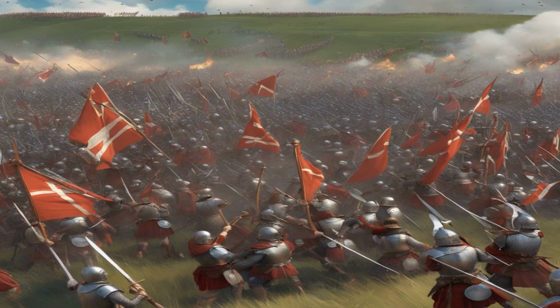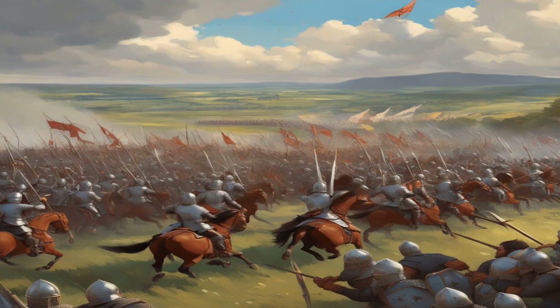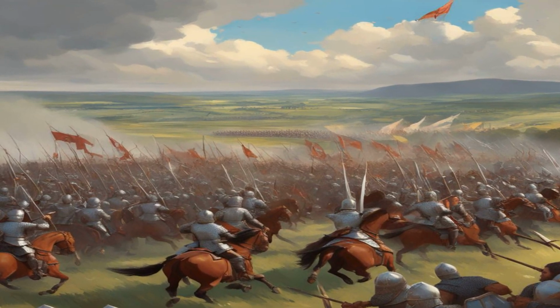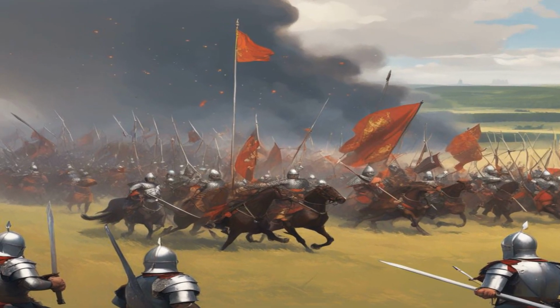The Battle of Bannockburn took place on June 23 to 24, 1314, during the First War of Scottish Independence. It pitted the forces of Robert the Bruce, King of Scots, against the army of King Edward II of England. This battle marked a crucial turning point in the war and played a significant role in securing Scottish independence.